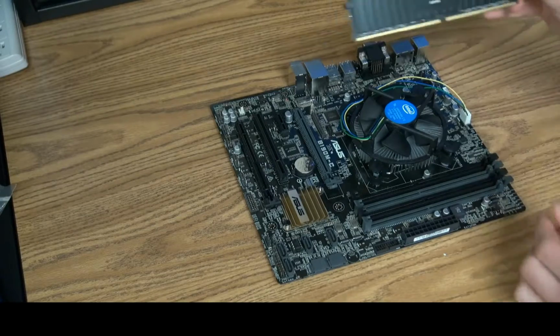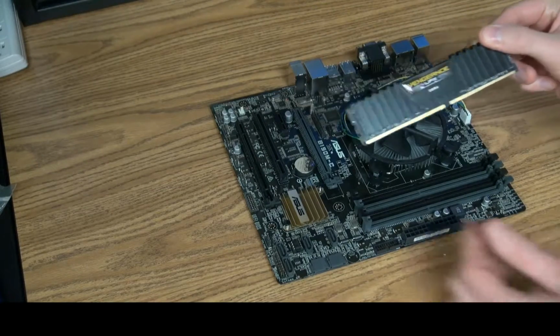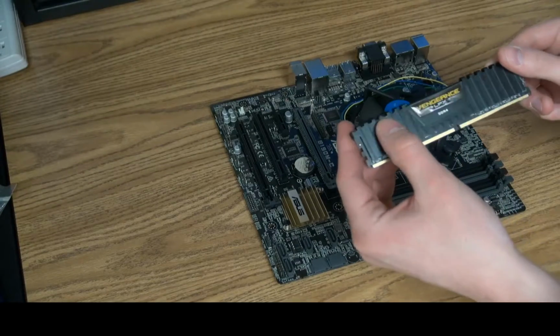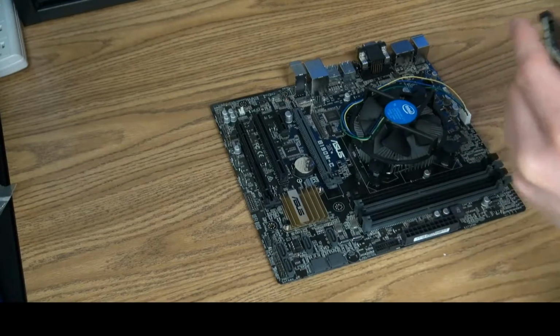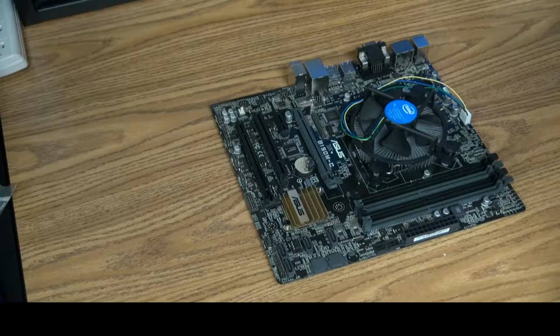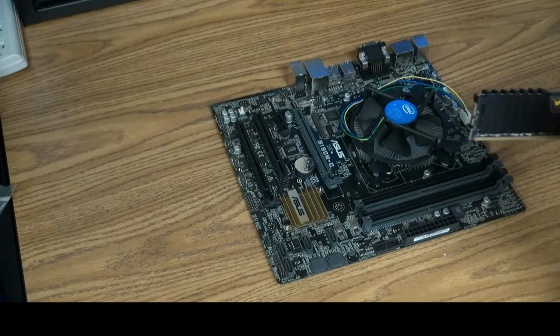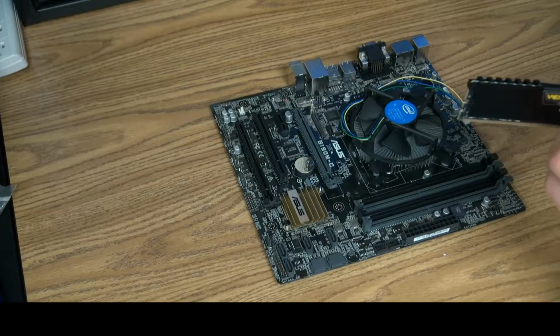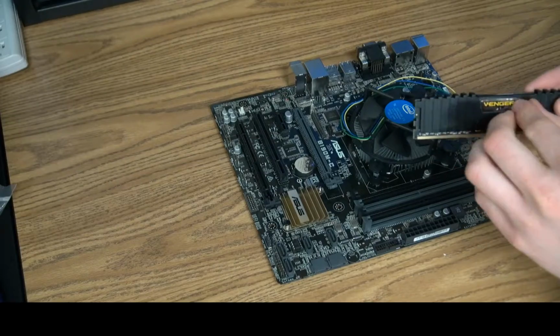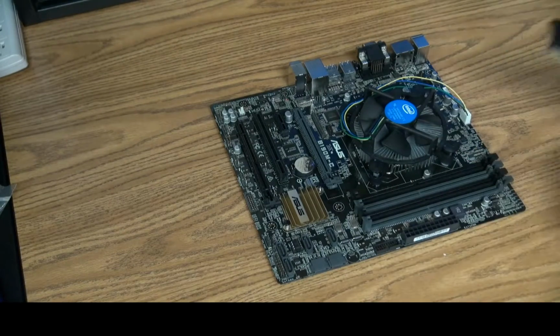And this is what RAM looks like, essentially. This metal here is a heat spreader. It's more so for looks and helps cool the RAM. RAM does warm up a bit, but not too bad. I'm trying to peel this little plastic protector off the logo. There we go.